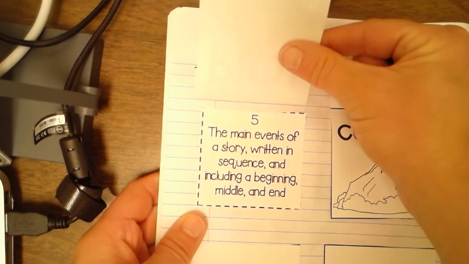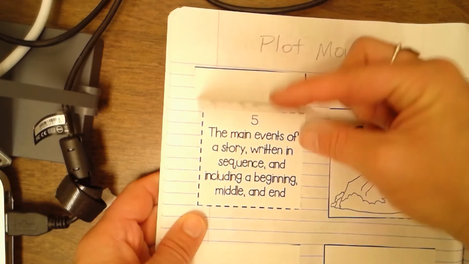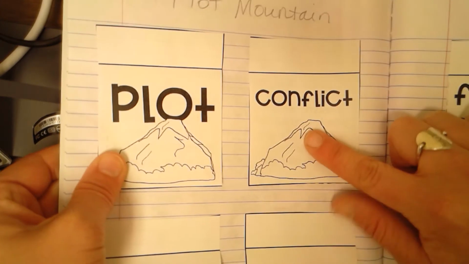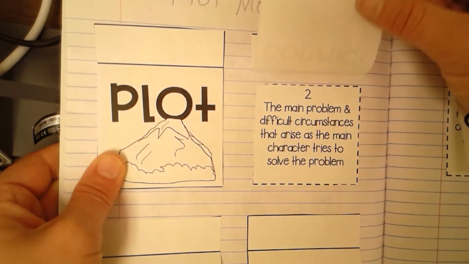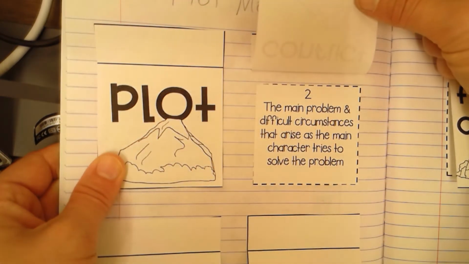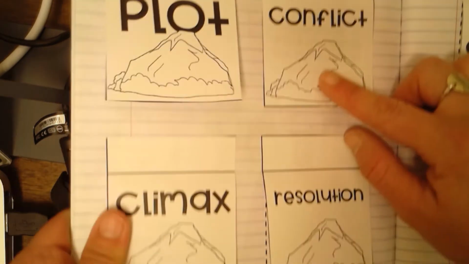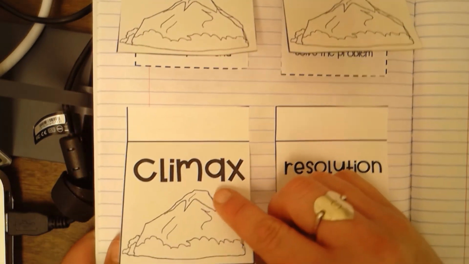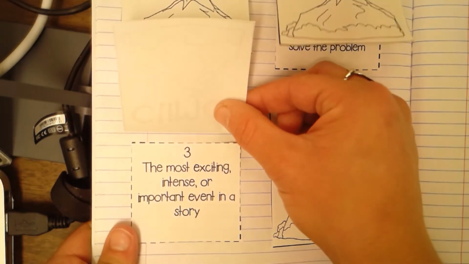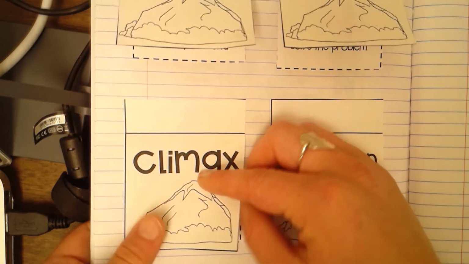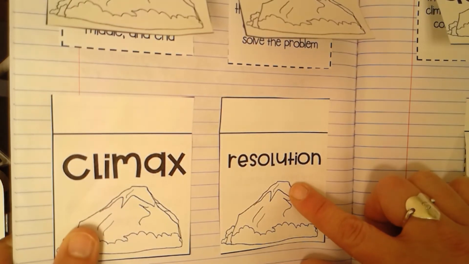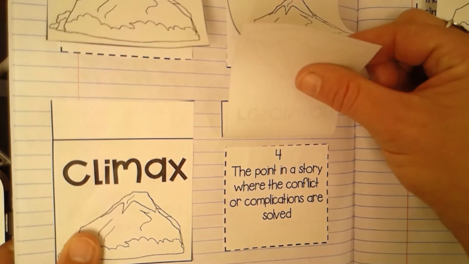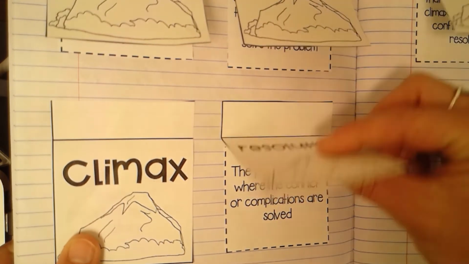Plot matches up with number 5. Conflict matches up with number 2. Climax matches up with number 3. Resolution matches up with number 4.